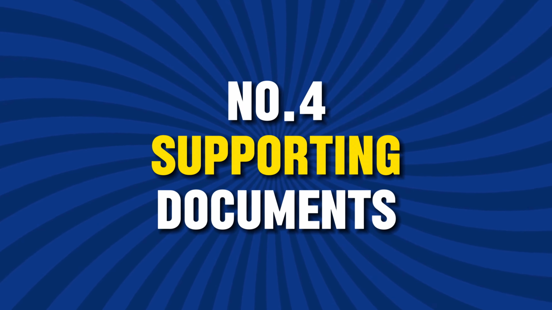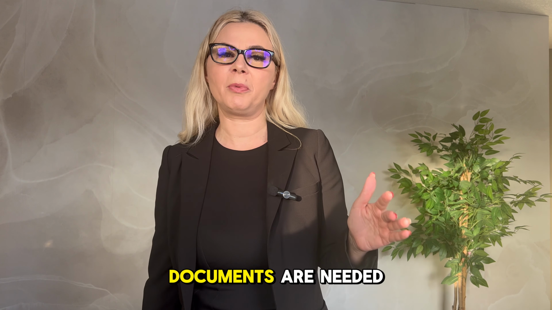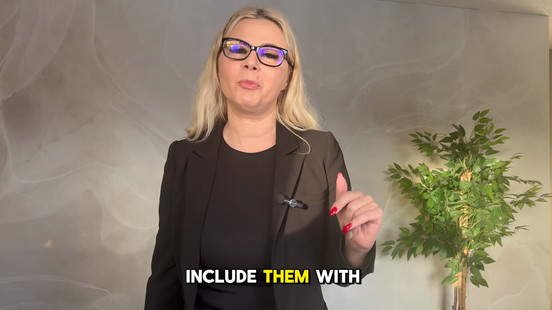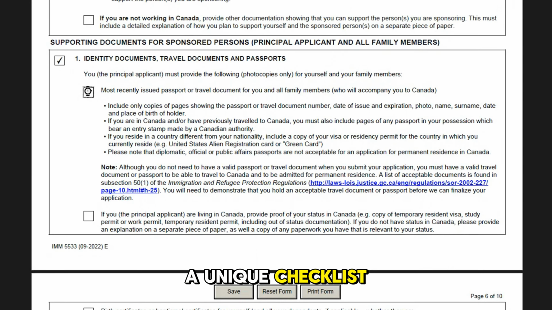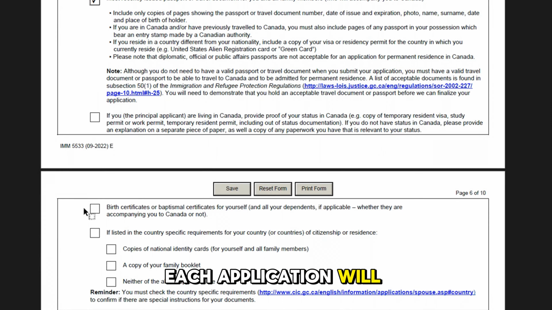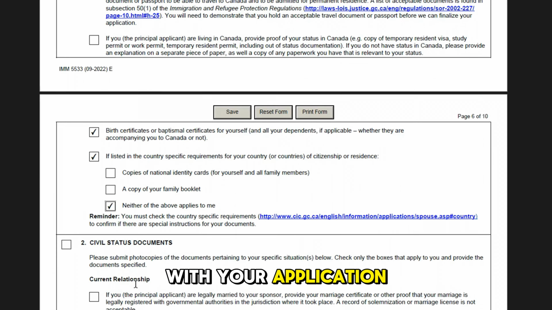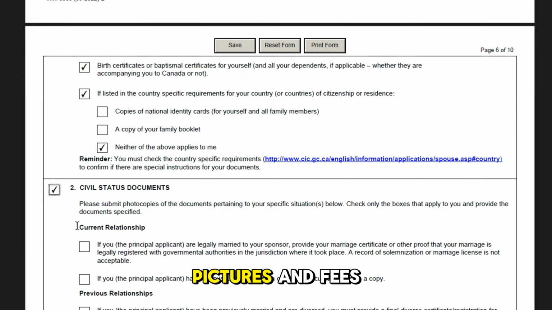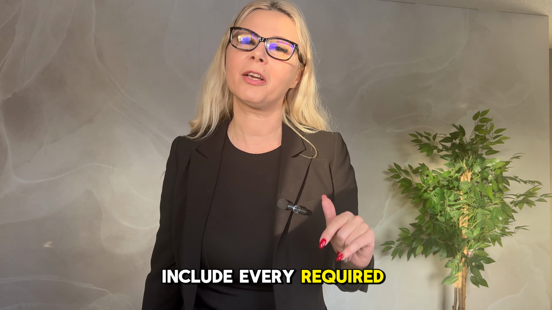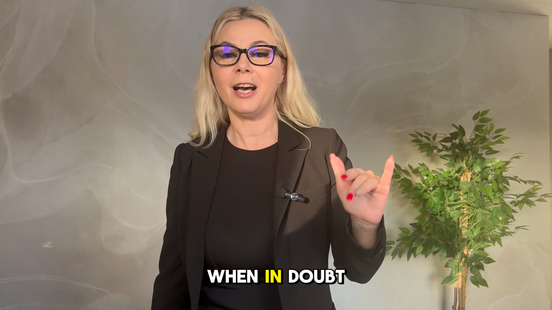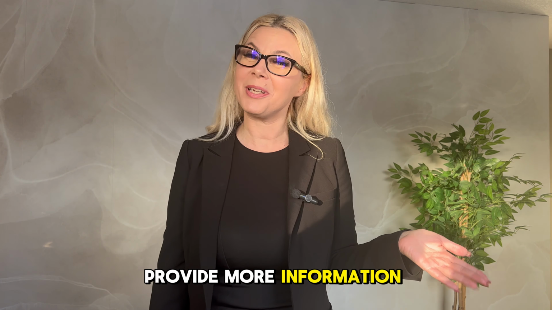Number 4. Supporting documents. If any supporting documents are needed, include them with your application. Each application has a unique checklist. The checklist for each application will explain what is expected of you to include with your application in addition to the forms, pictures, and fees. Ensure that you include every required document. When in doubt, it's better to provide more information than less.